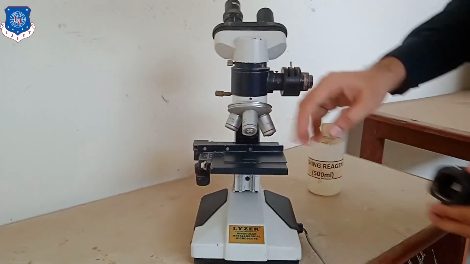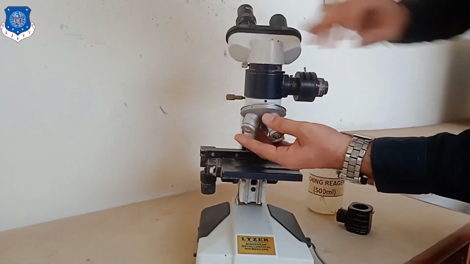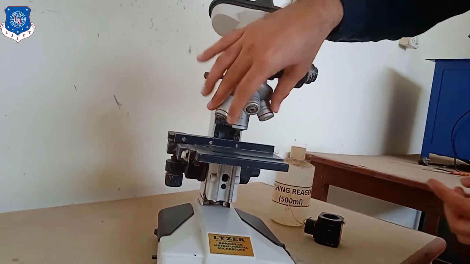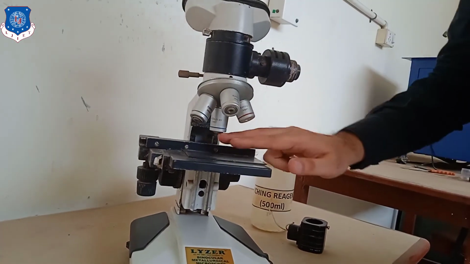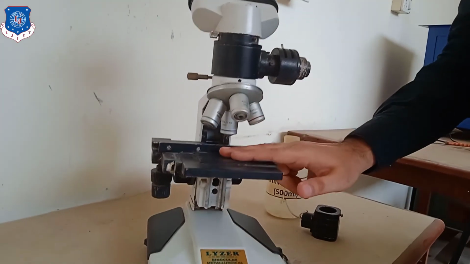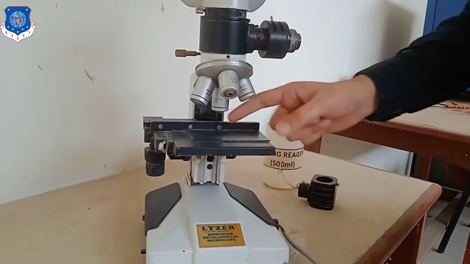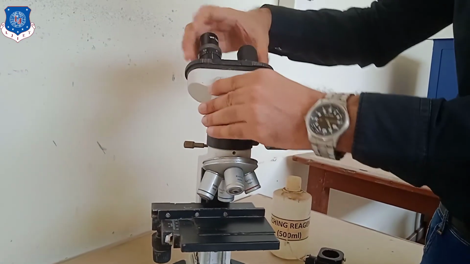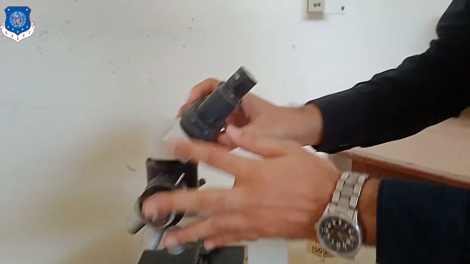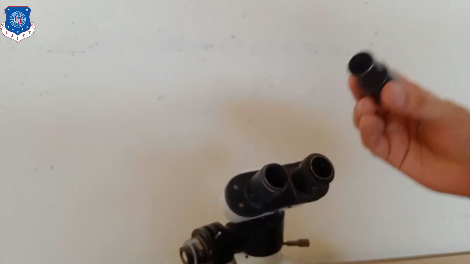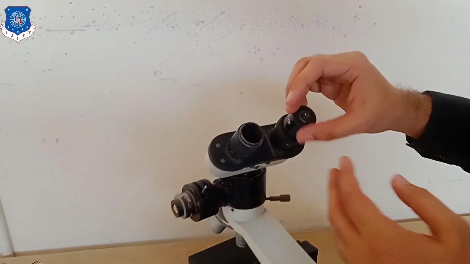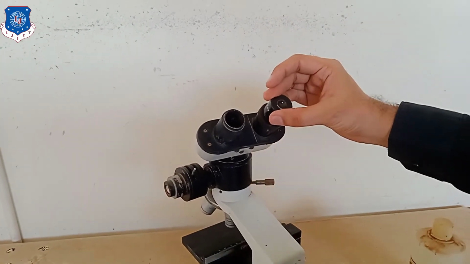You can see over here these four different objective lenses. Our sample which we require is placed on this particular tray. After that, when the light falls on the tray, it will reflect back, and you can see over here that this is your eyepiece. The eyepiece is located over here, and from it you can view the sample.